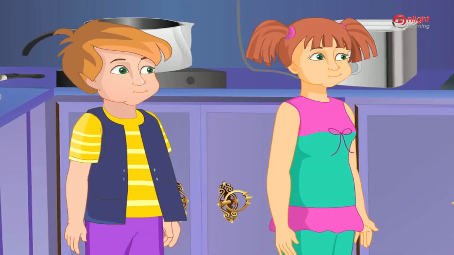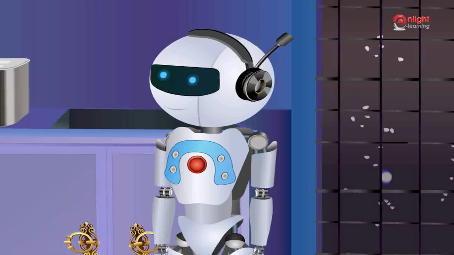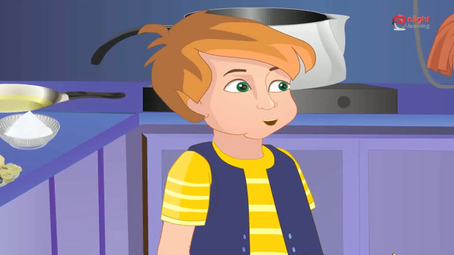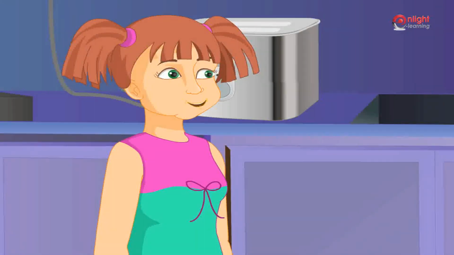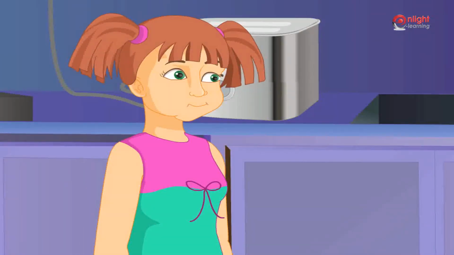Yes, Chitti. I think your cake is also ready. Yes, I can smell it and it smells awesome. Today we not only learned to bake a cake but also learned a lot about fractions.